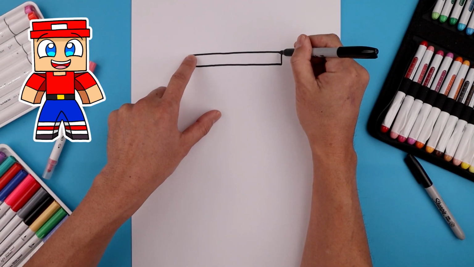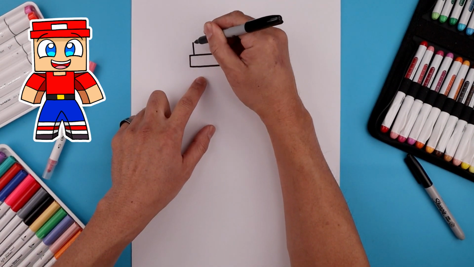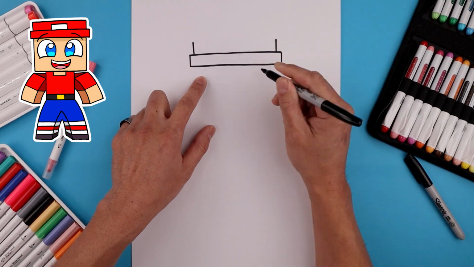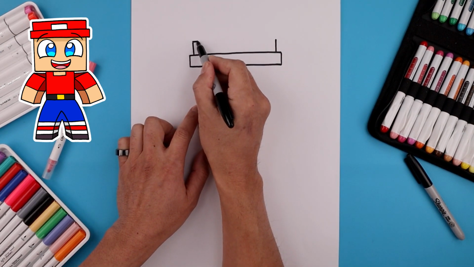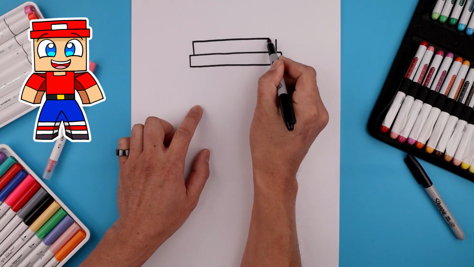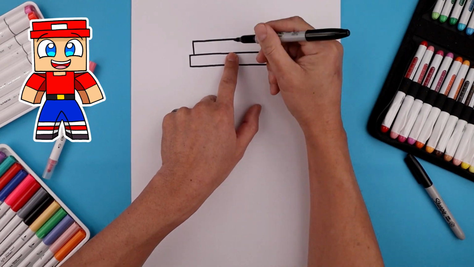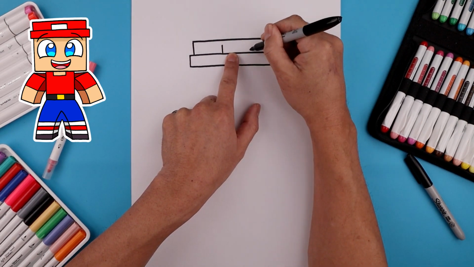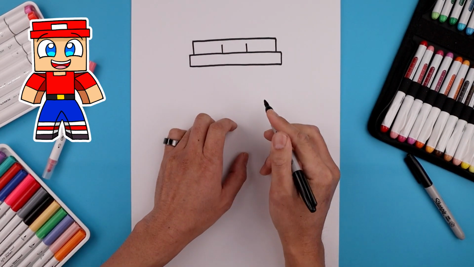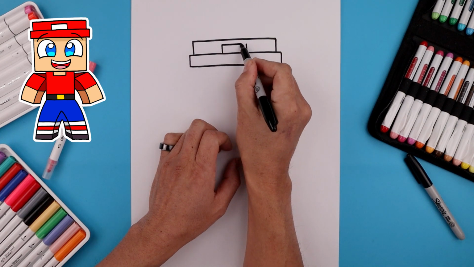From the top corners, we're going to step in, draw two lines going up towards the top of the head. Then again, we're going to flatten this off with a straight line. Let's add a tag in the center, leaving a gap in the middle, draw two lines going up towards the top, and we'll flatten this off.